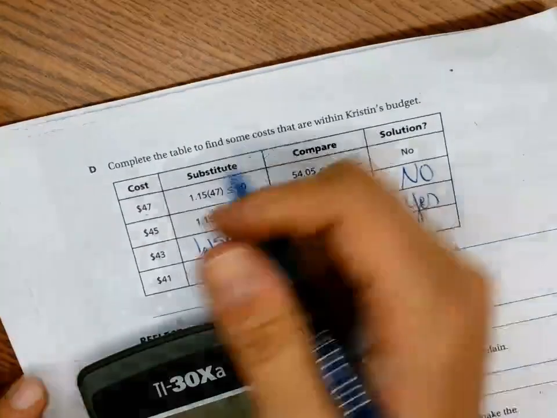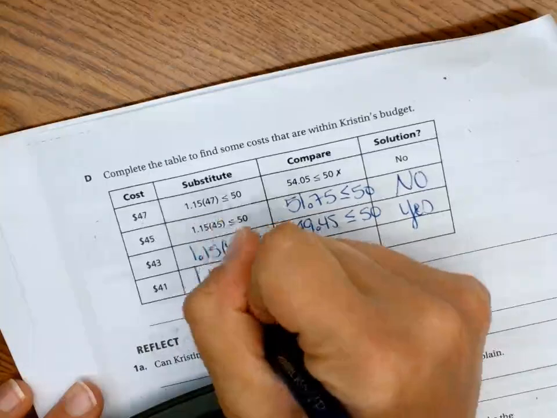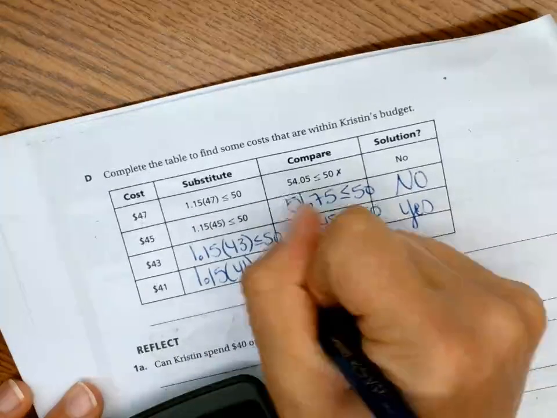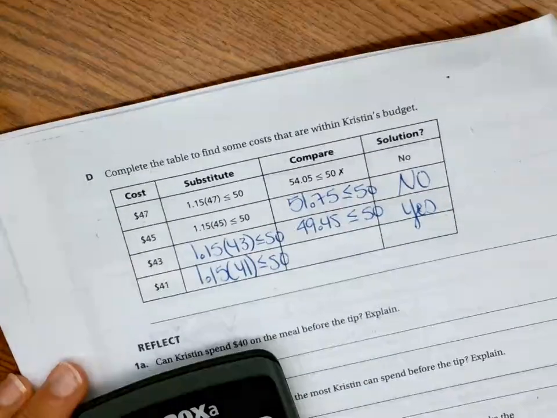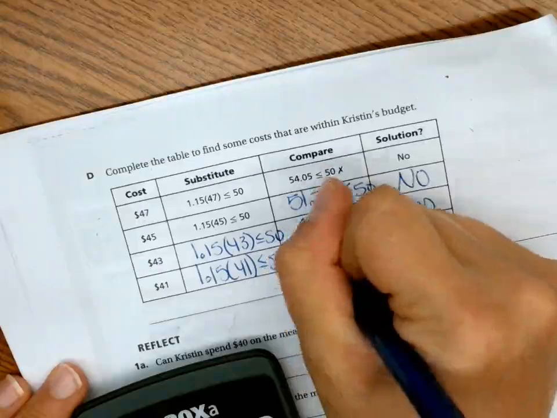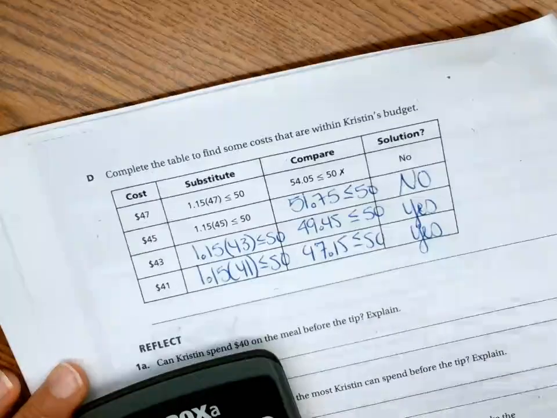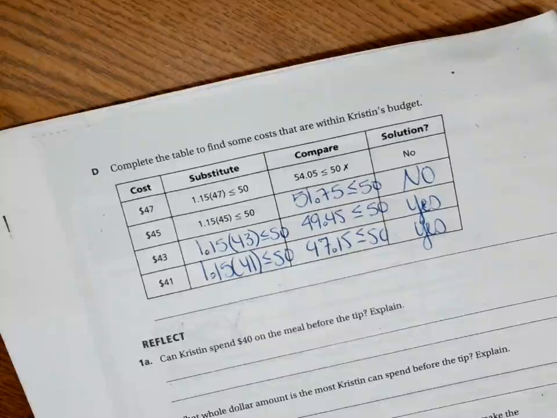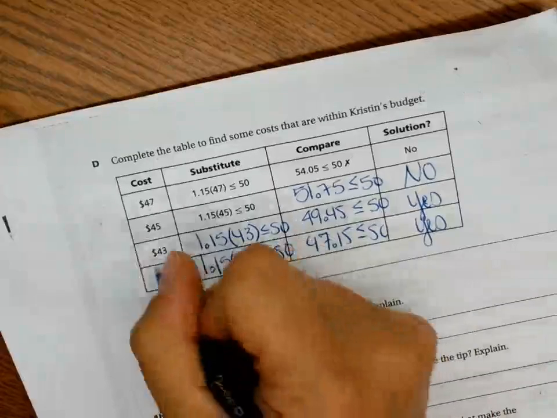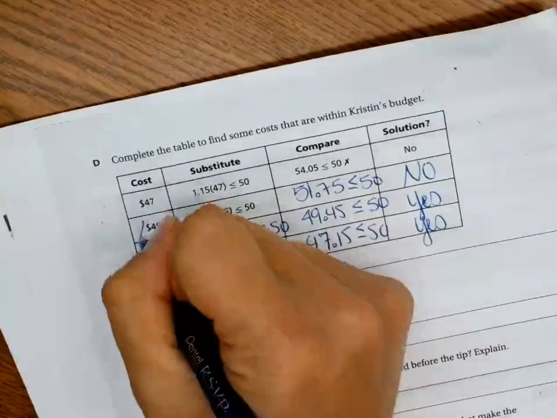And let's try 41. 1.15, 115% of 41 is 47.15. Is that less than or equal to 50? Yes. Okay. So these are both within her budget. These are not within her budget.